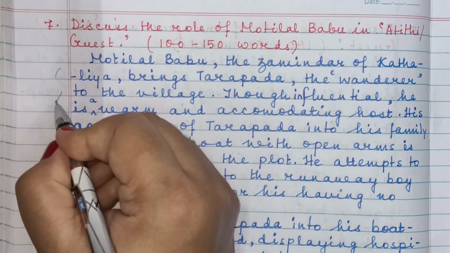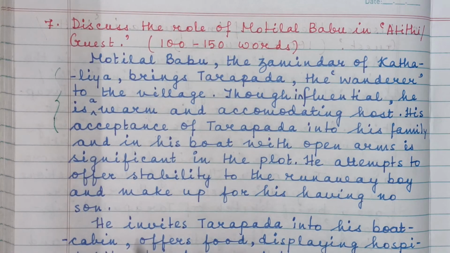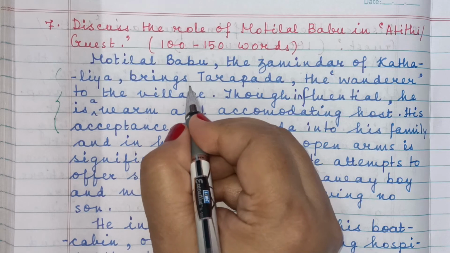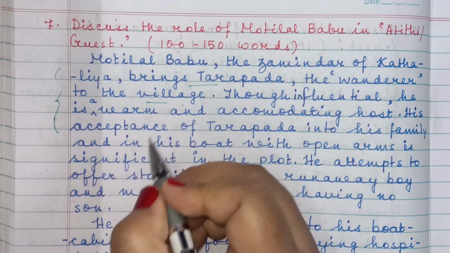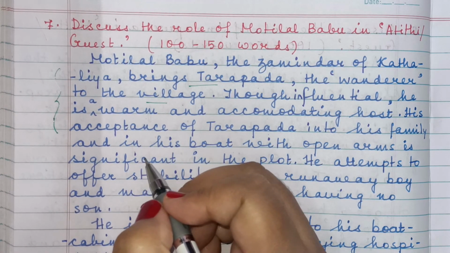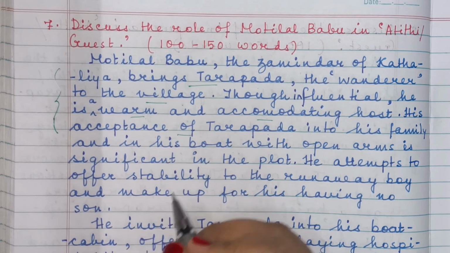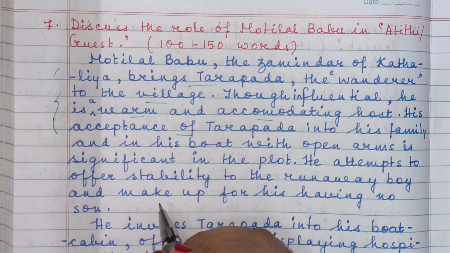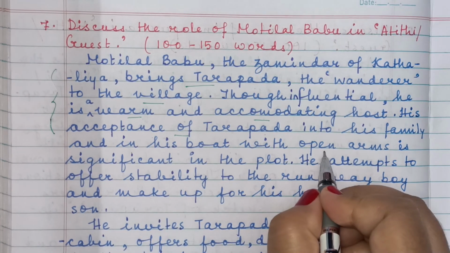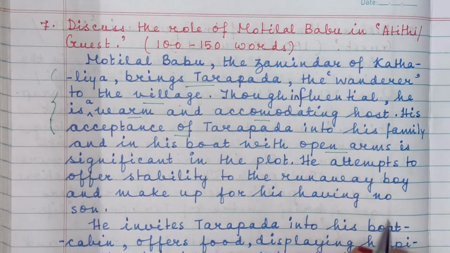So in the very beginning, I have discussed his role. It is Motilal Babu who brings Tarapodo to the village Kathalia. He is warm and accommodating as a host, and he accepts Tarapodo into his family in his boat with open arms. And this is significant.